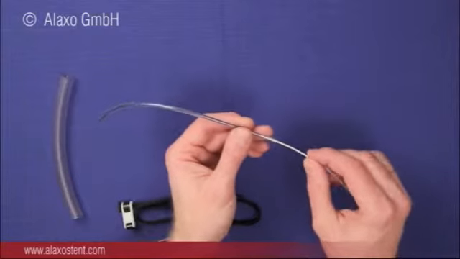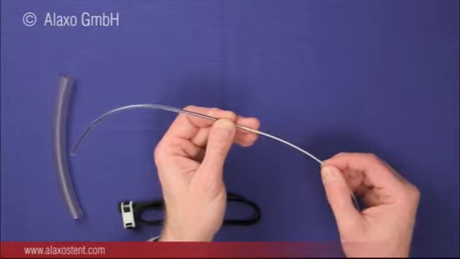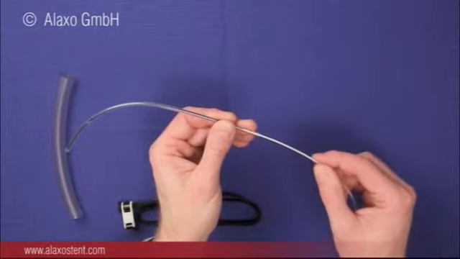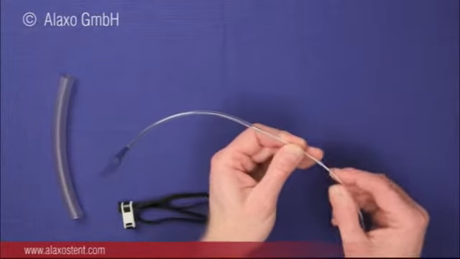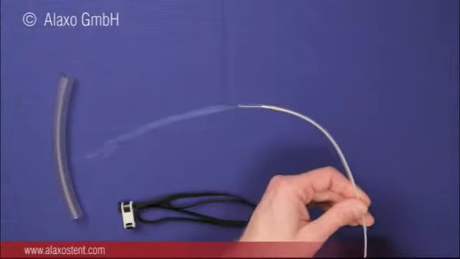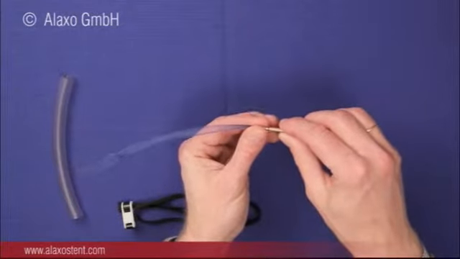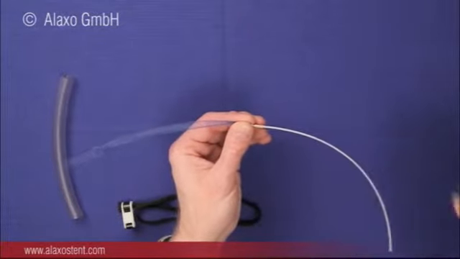When the target position has been reached, the pusher is fixed with one hand and the introduction tube is slowly pulled back with the other hand. Thereby the stent is released and self-expands in the throat. The introduction tube is fully retracted and then the pusher disconnected.